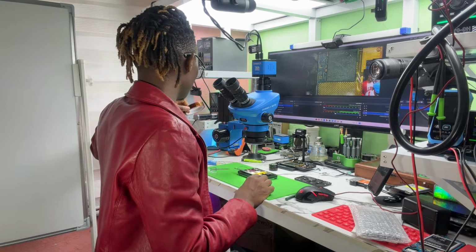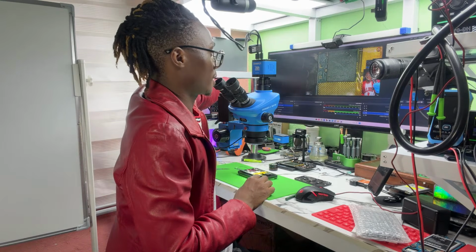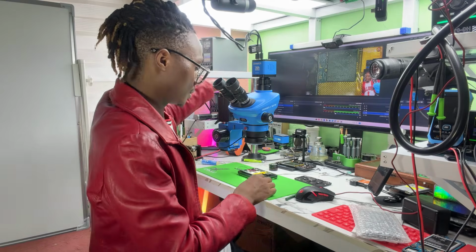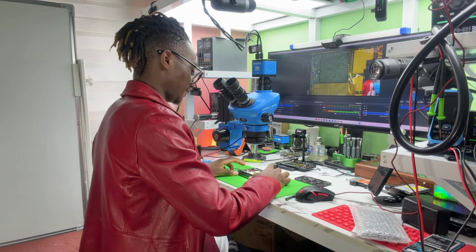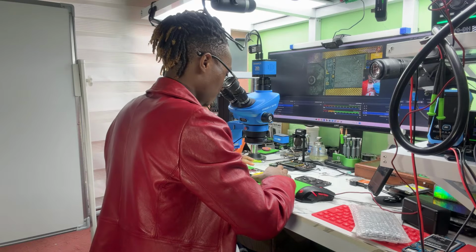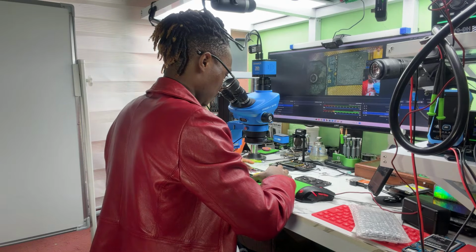Great. And we do it like this. So if you take a look, you will see that the PCB is fully protected.